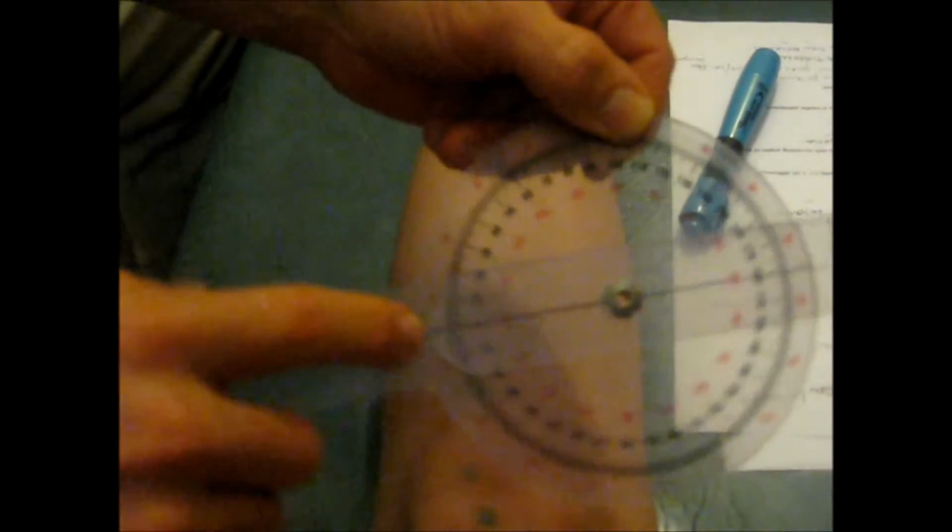Okay? Now let's just assess for hyperextensibility of the knee by doing some overpressure here.